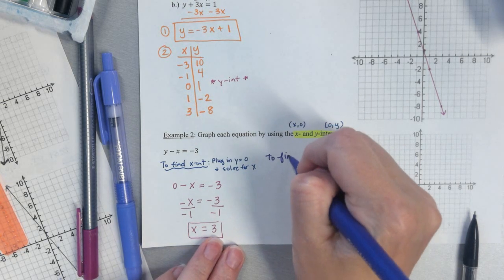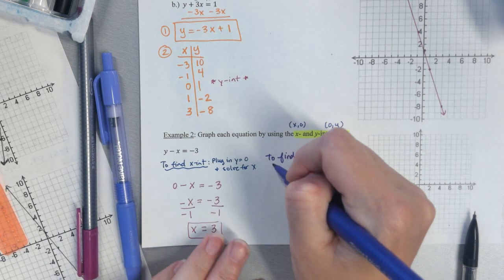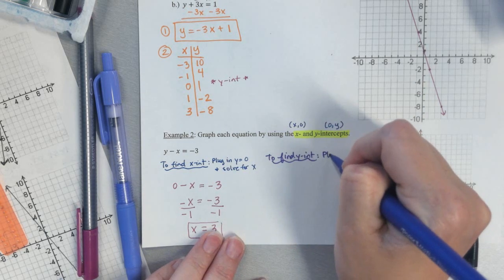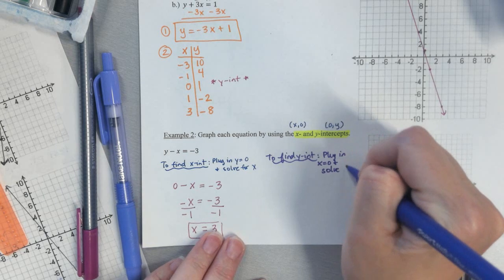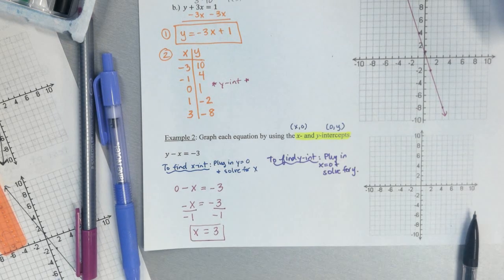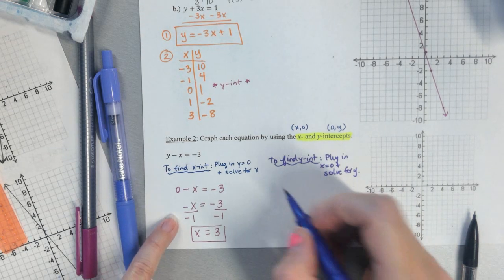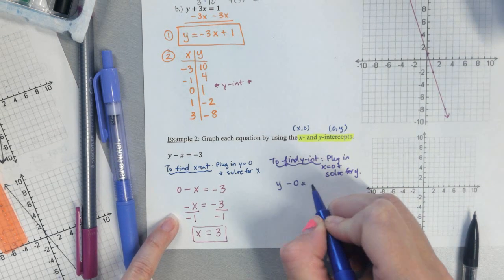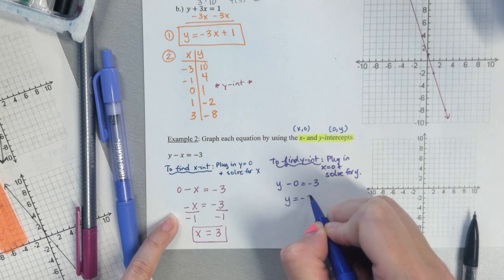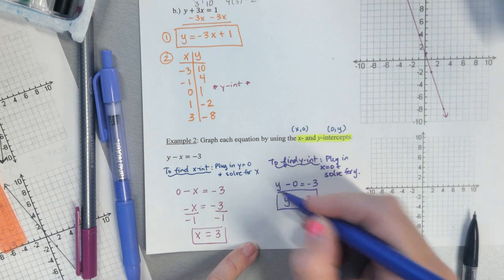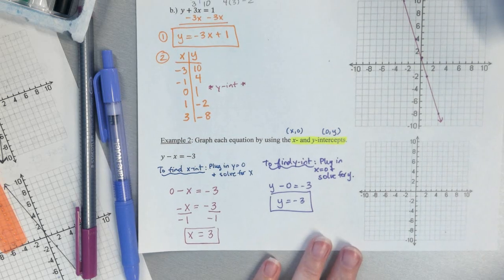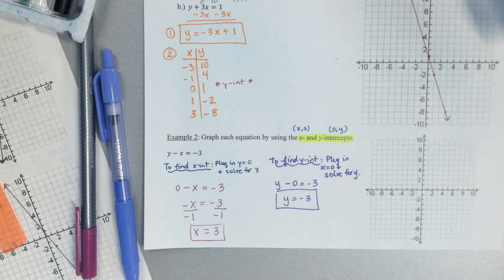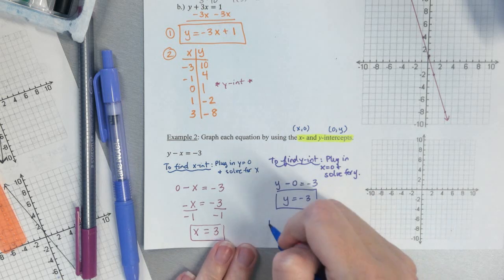Alright, and then we're going to do something similar with the y-intercept. To find the y-intercept, you have to plug in x is 0 and solve for y. Again, this is something that you've done before. All we have to do is substitute. So y minus 0 equals negative 3, y equals negative 3. I just want to see your steps with algebra. Once you have done that, you are going to plot those 2 points and connect with a straight edge.